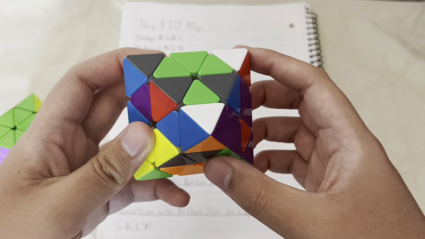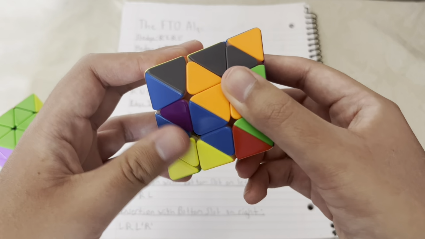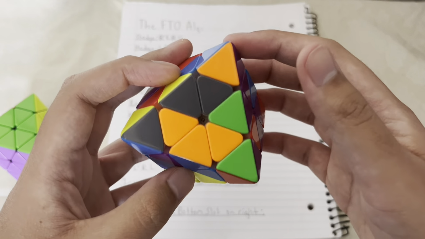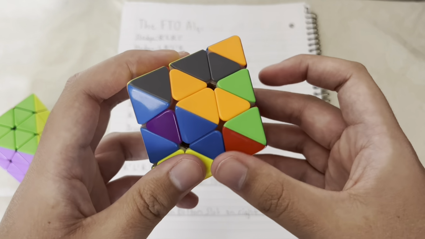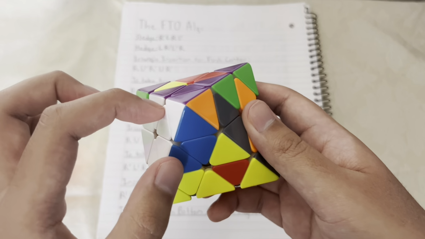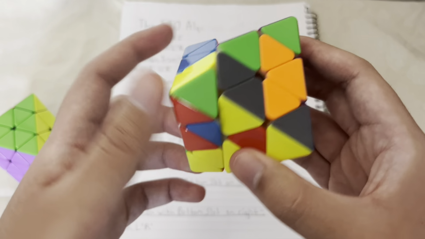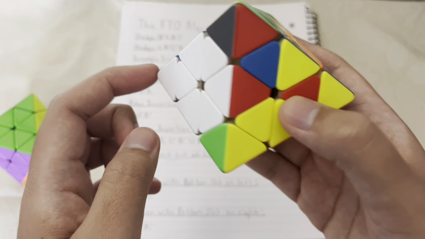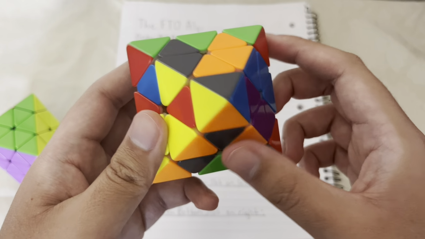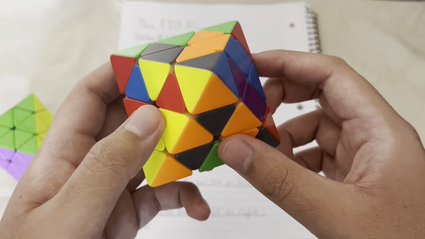How to do that is very simple. We just do a wide R move. So now the white is not on the top layer. Just move it in, and now it's connected. So now what you need to do next is simply move this corner into the back, and now we're going to move on to our next corner to solve.